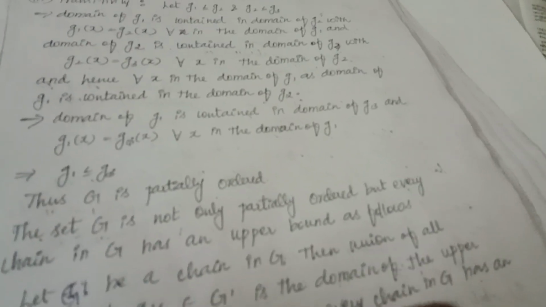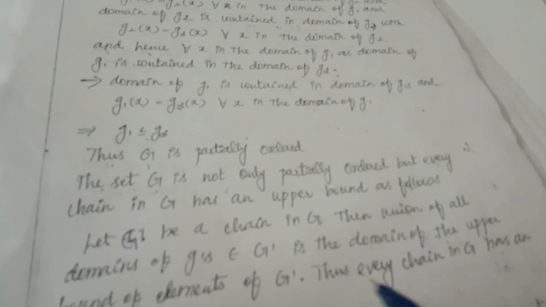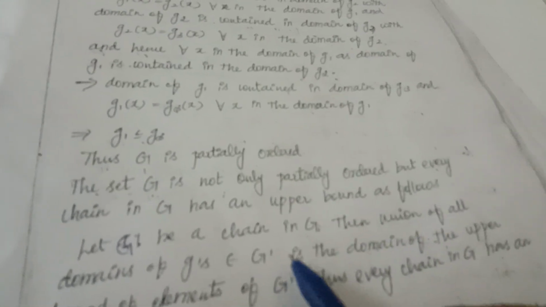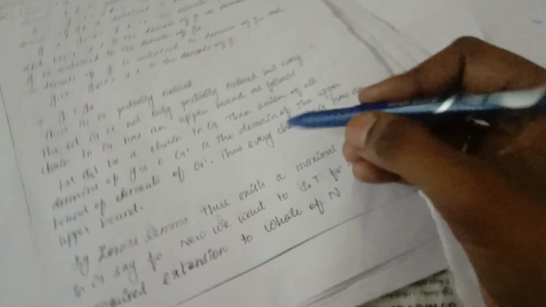G is not only partially ordered, but every chain in G has an upper bound. So let G dash be a chain in G. The union of the domains of the elements of G dash belongs to G dash, and it is the domain of an upper bound of the elements in G dash.